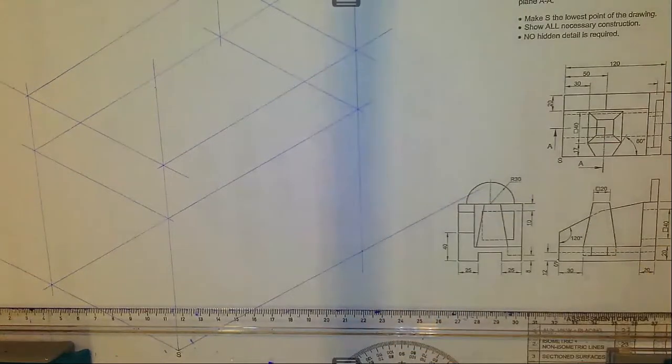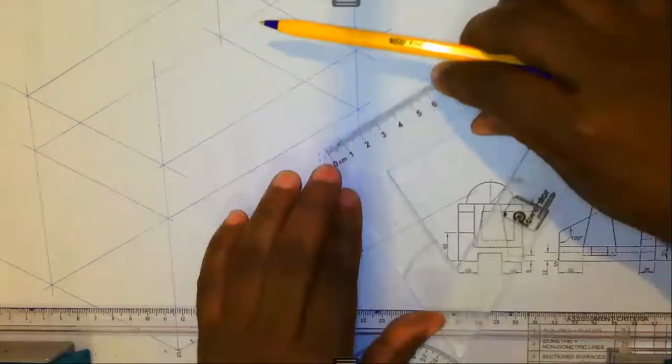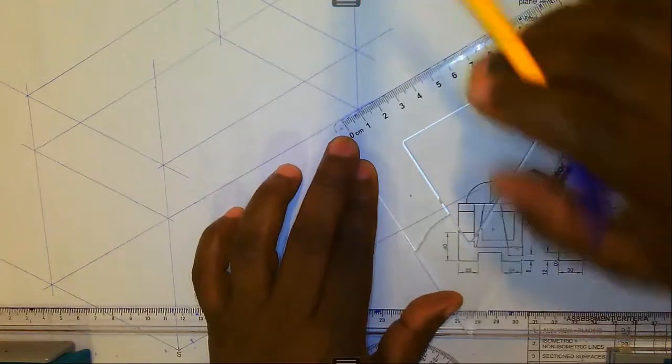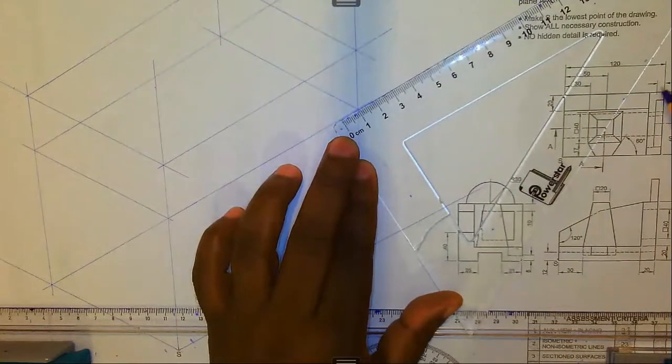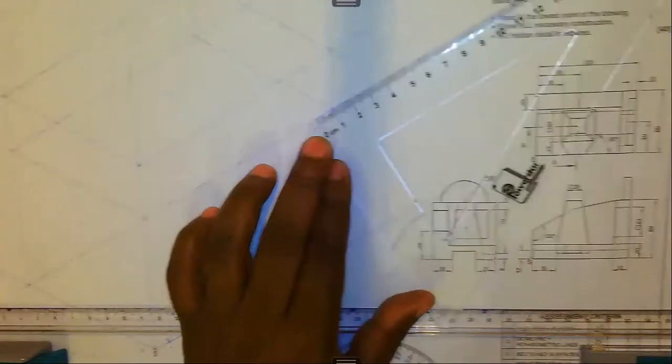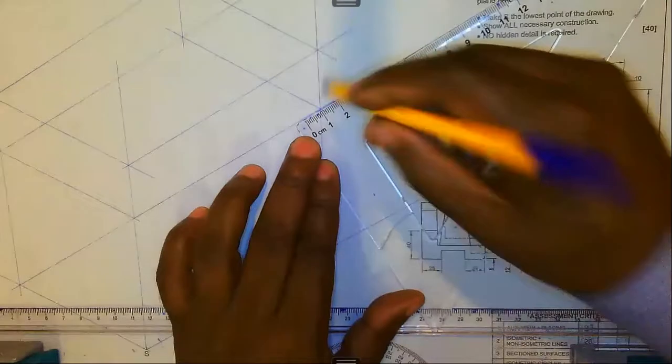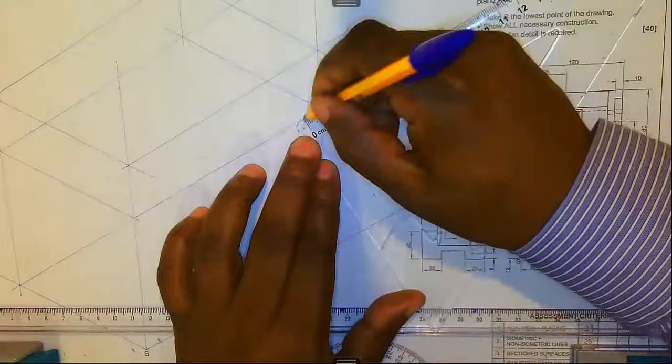But we don't want to continuously measure like we've already said, so we're going to measure 10 millimeters, which is the thickness from here to there. So this part from here to there, which is that one, is 10 millimeters. We're going to measure that.